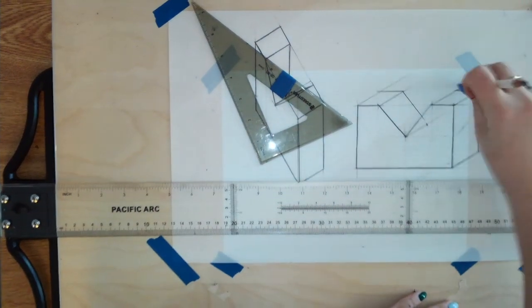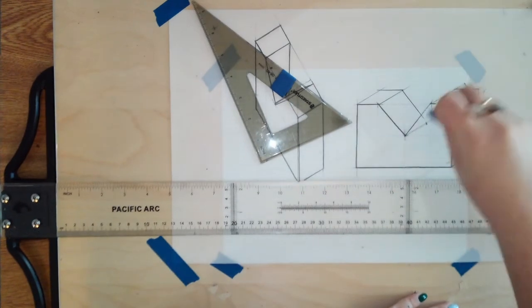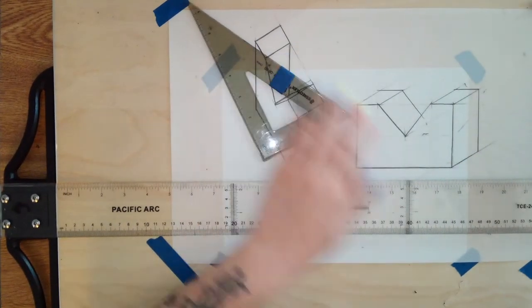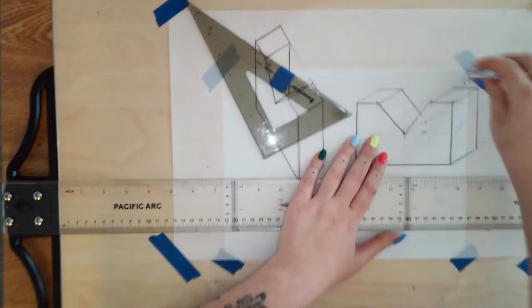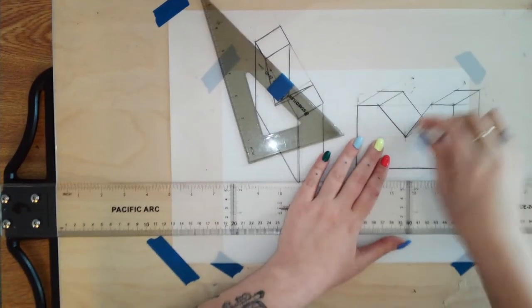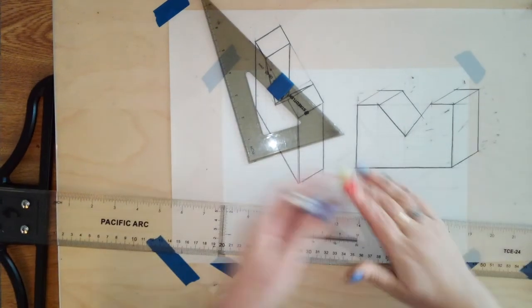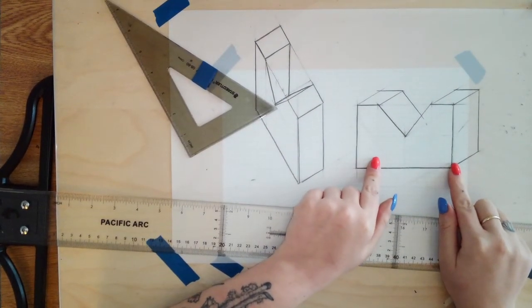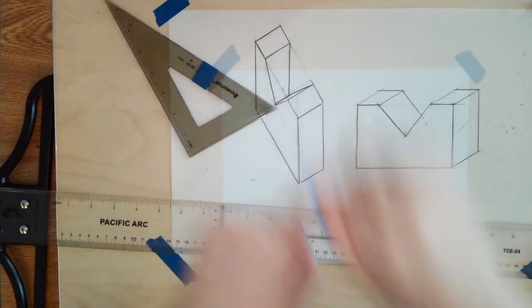And so with an elevation oblique, your front face is drawn almost like an orthographic. Let me use a better eraser. Or exactly like an orthographic. And then you project back at a given angle. So you're looking directly head on at the front or at the side. Versus this, you are at an angle, but you're almost looking directly down from the top.